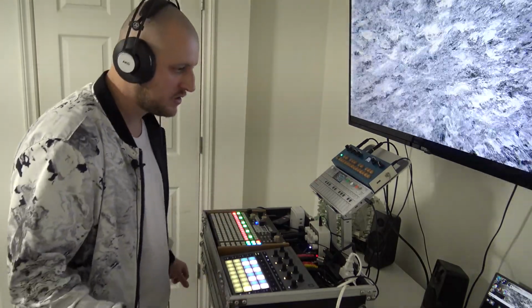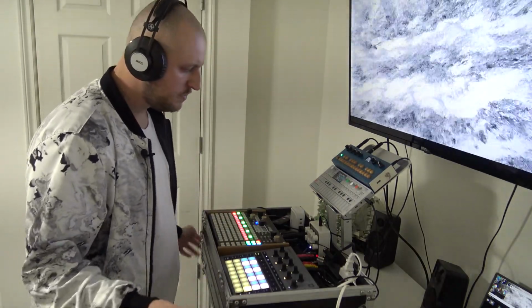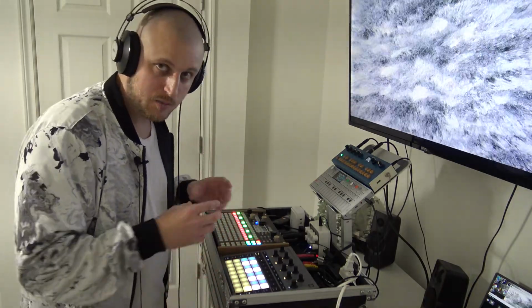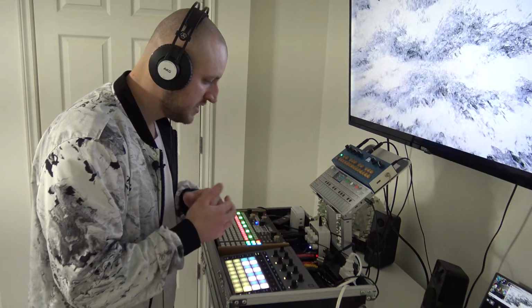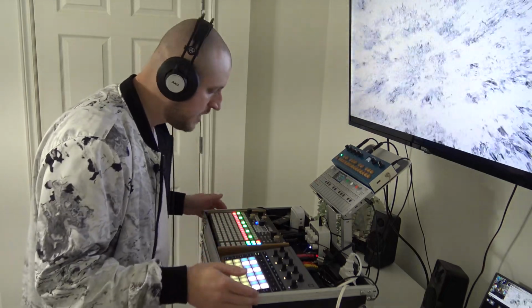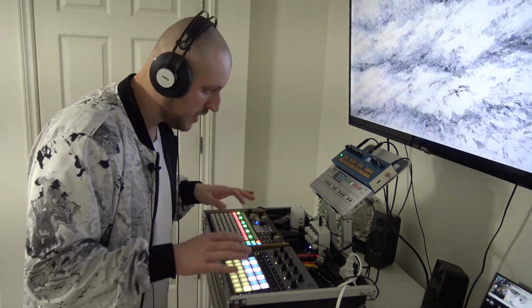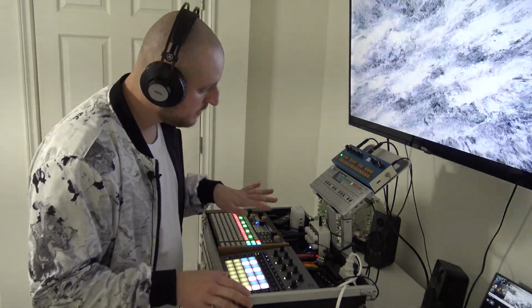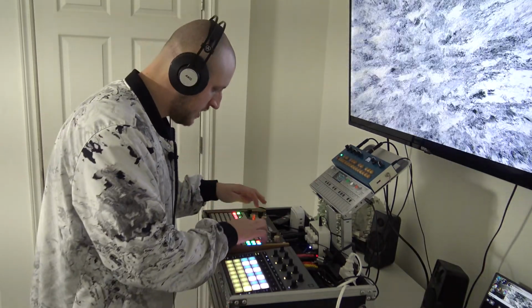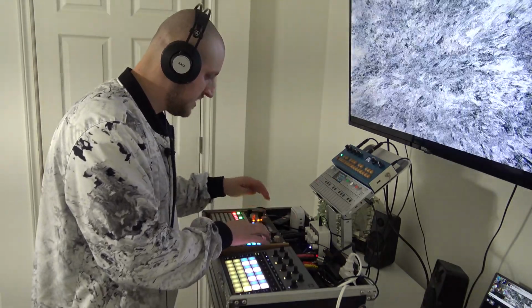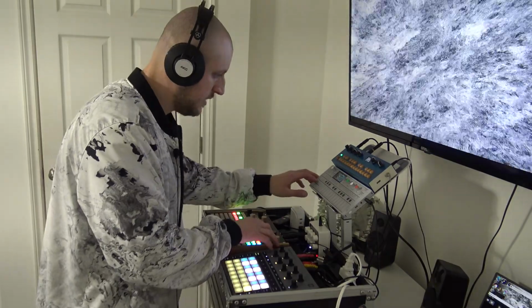Of course, having a mixer would make things easier, and someone did recommend a small mixer that I can purchase and put into this case. But right now I'm pretty happy with the way I have everything set up. So I'm just gonna continue this the way it is. Maybe I'll just make the sidechain a little less intense. So let's try that.